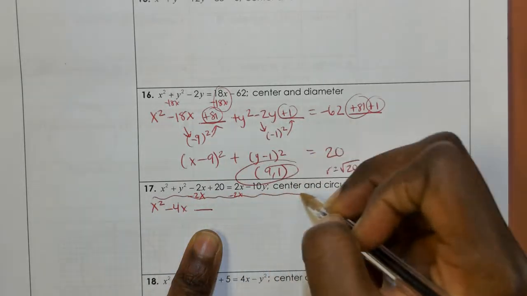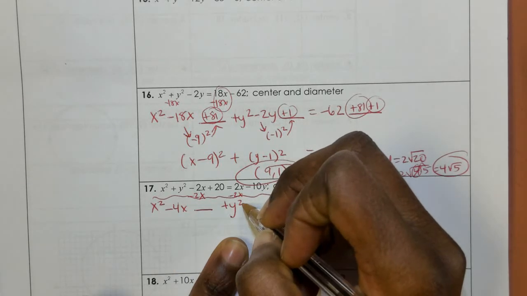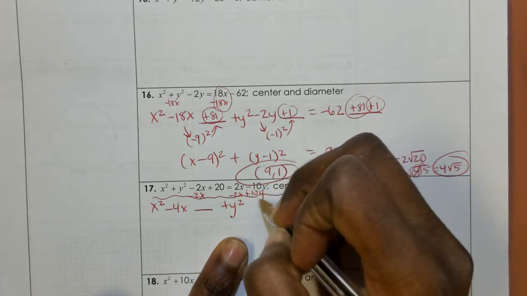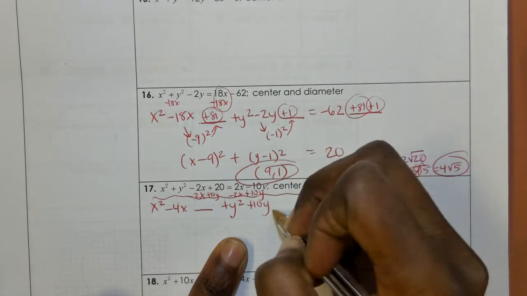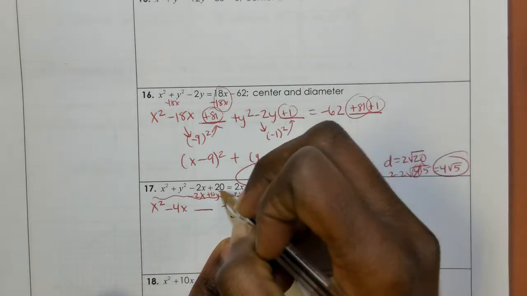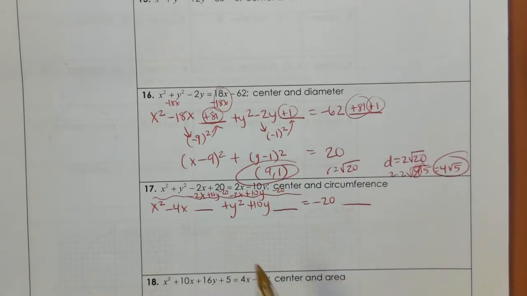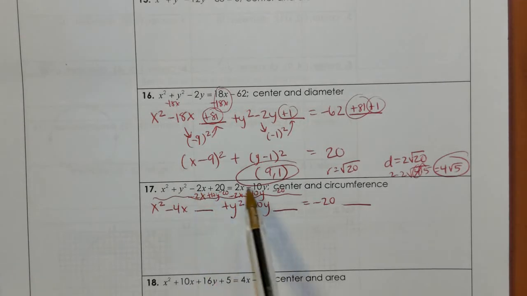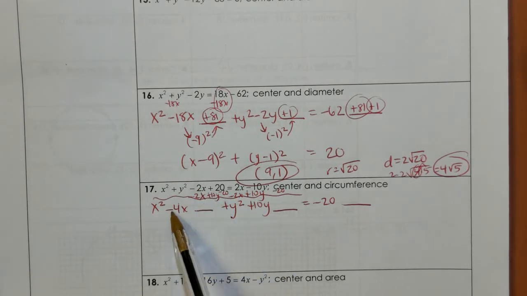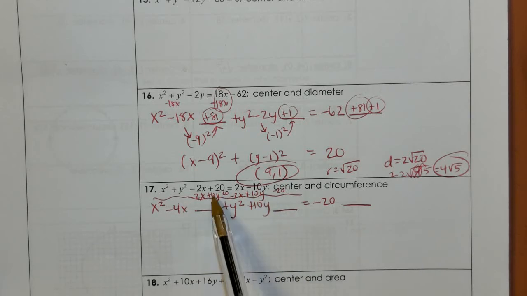So remember, this is a different level. And then I have the y squared term, and the 10 is on the wrong side, so I need to move the 10y over and leave a space. And then the 20 is also on the wrong side, so a bunch of stuff on the wrong side. Okay, so I have the x squared, I had the y squared. I moved this 2x over, so it became negative 4x. I moved this 10y over, so it became positive 10y. And I moved this 20 over, so it became negative 20.